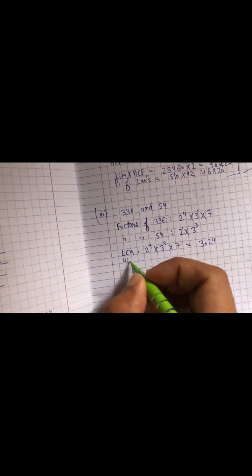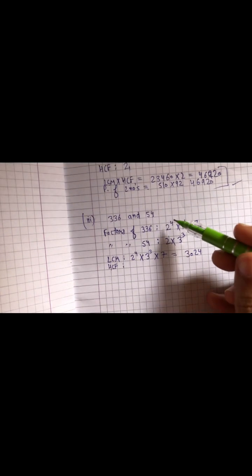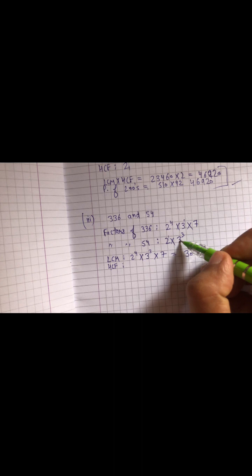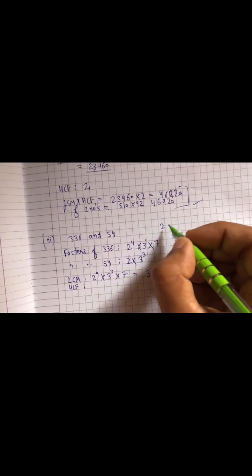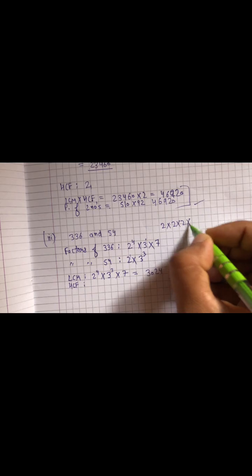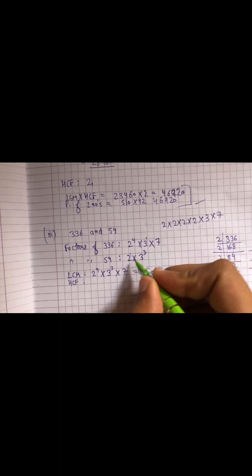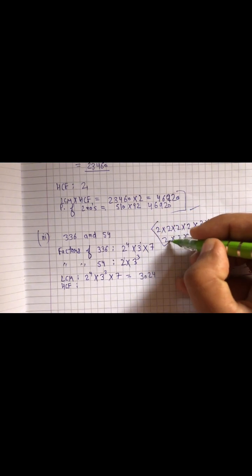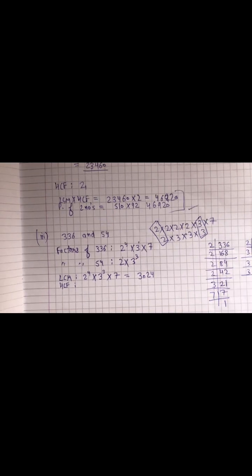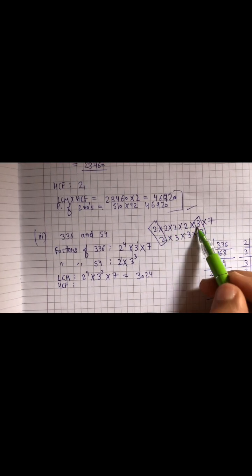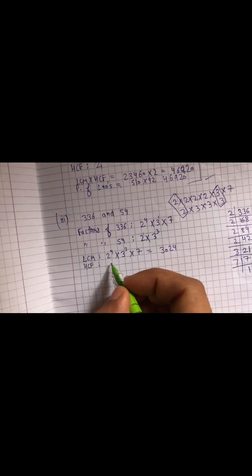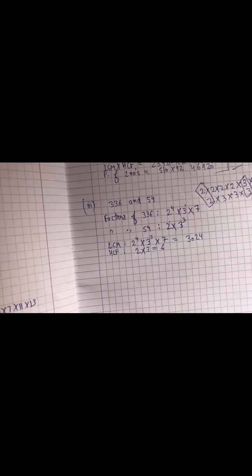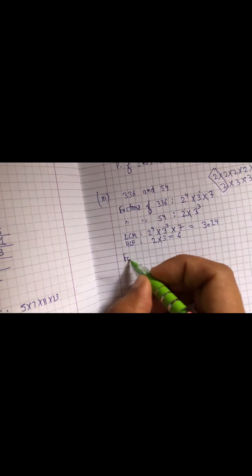Now HCF. HCF is the common factor between these two numbers. So 2 and 3 are the only common factors. We have only these two as common factors. So we can write it as 2 into 3 is equal to 6. This is our HCF.